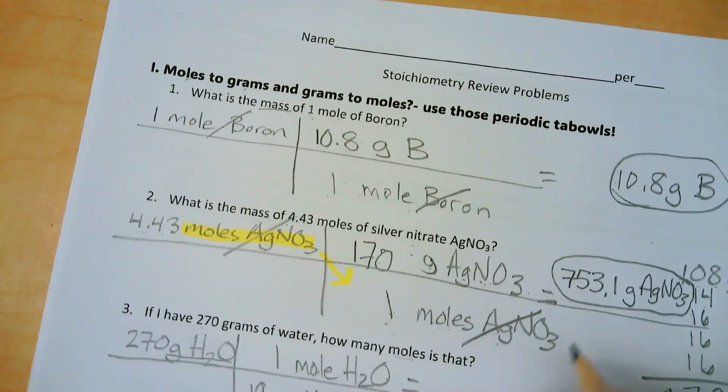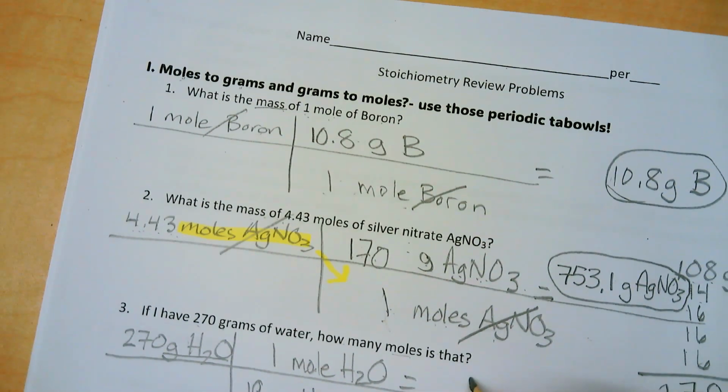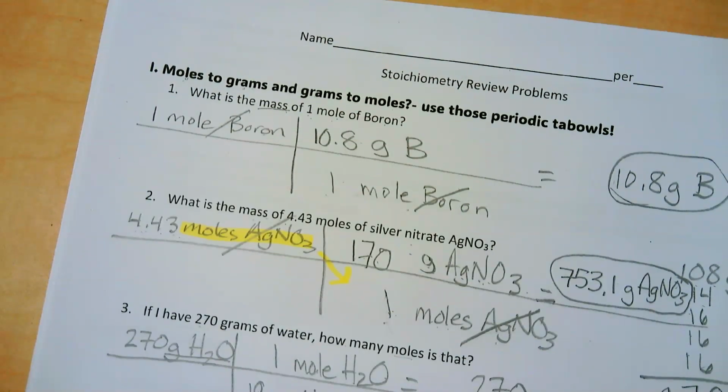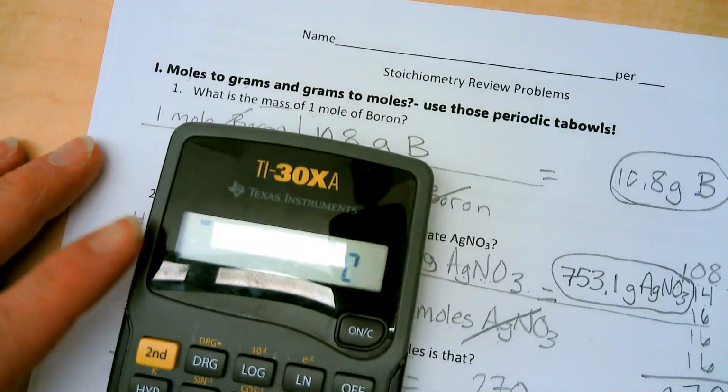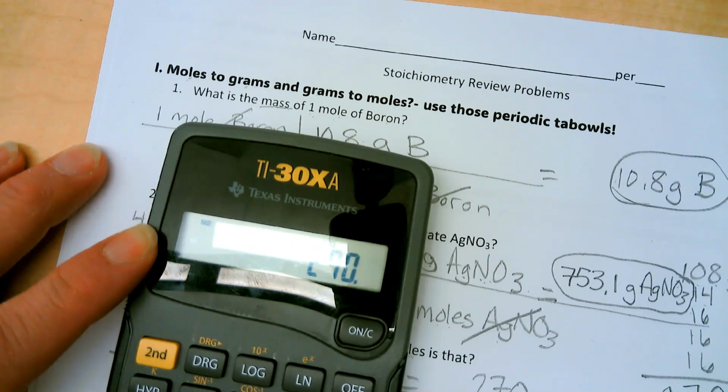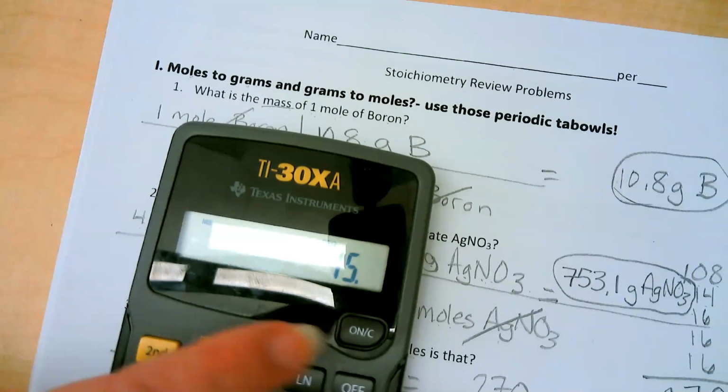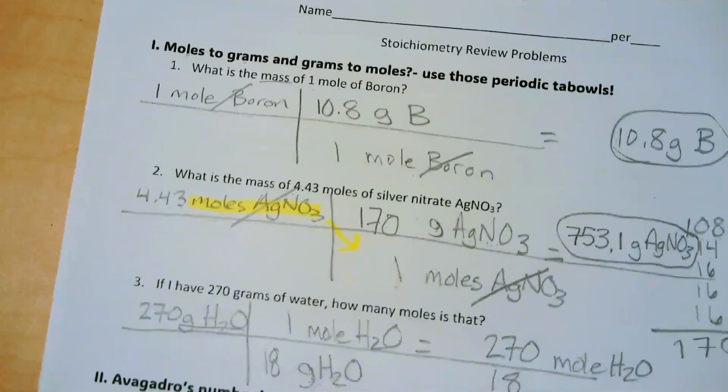And 270 divided by 18 is how many moles of H2O we have. And that is about 15. There we go. All right.